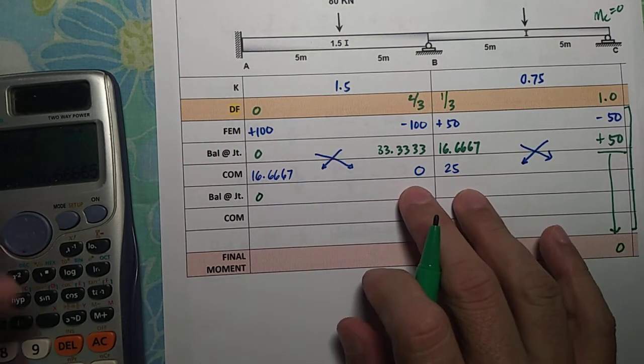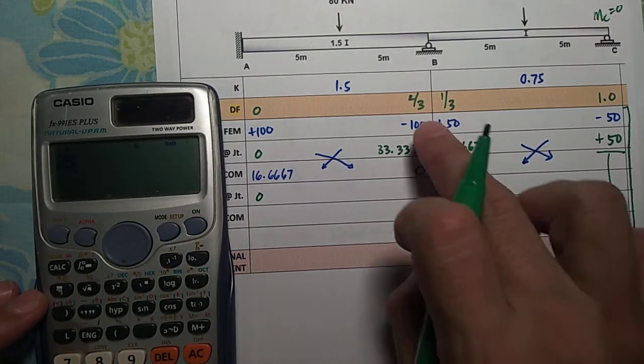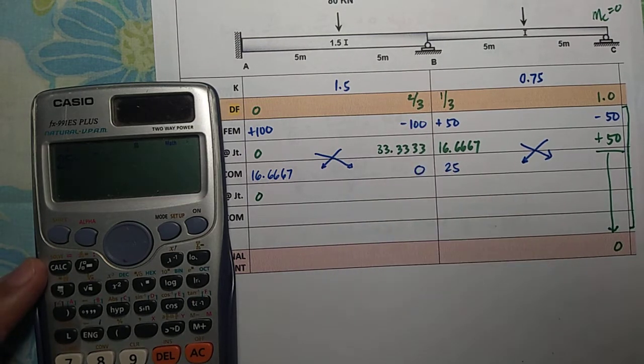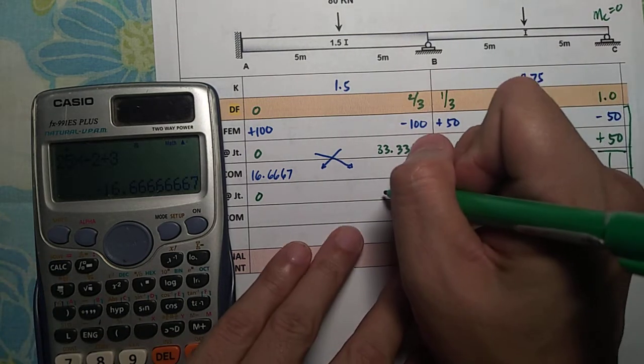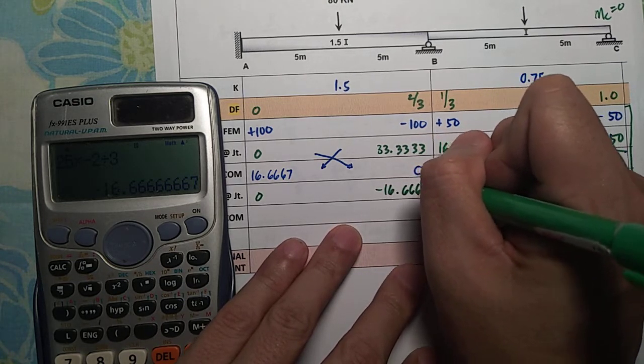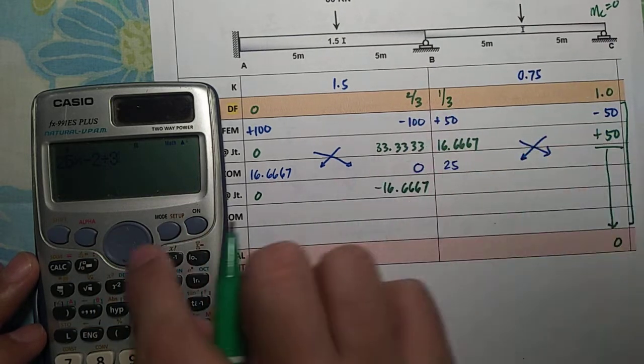Ang unbalanced moment dito is 0 at 25. So, 25 unbalanced moment times the negative of the DF, times the negative of 2/3 here. So, we got negative 16.6667. Dito, 25 times the negative of 1/3.